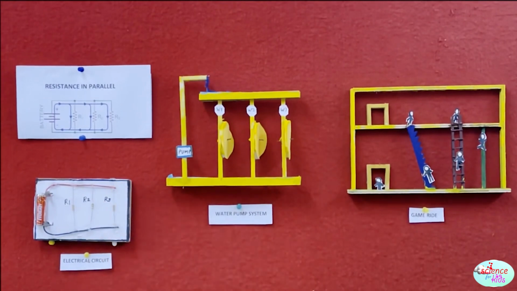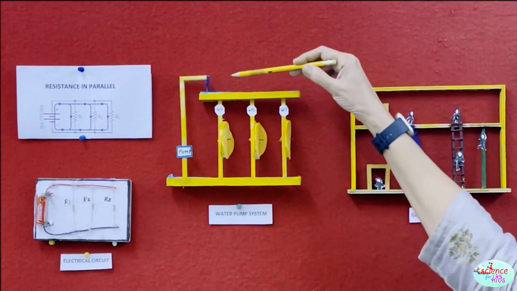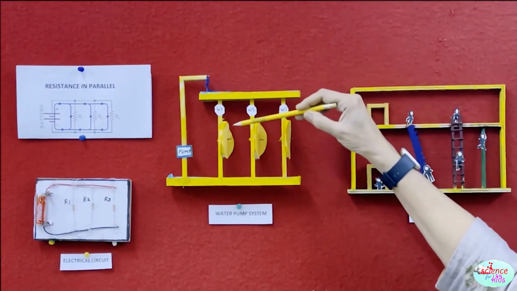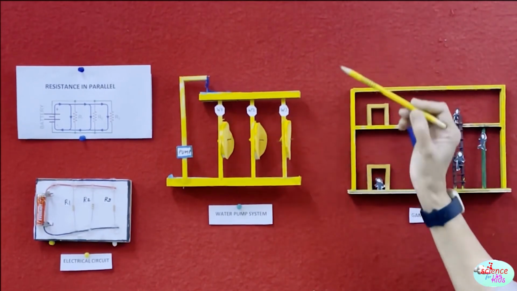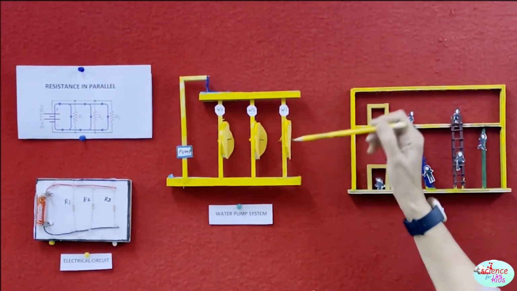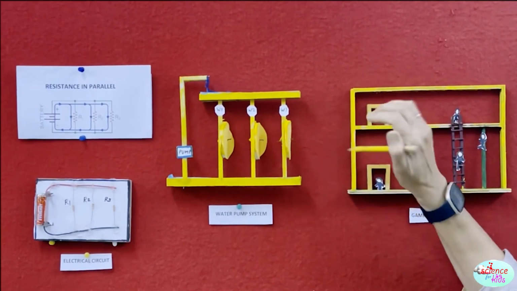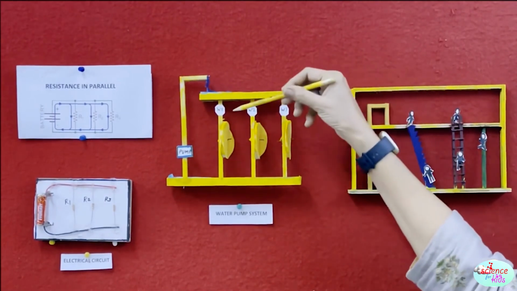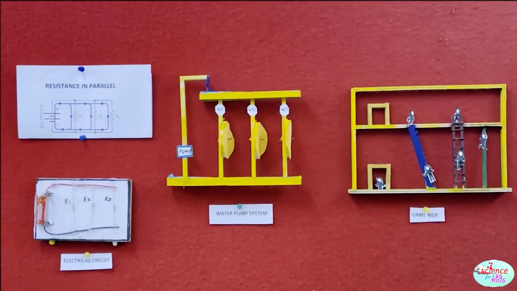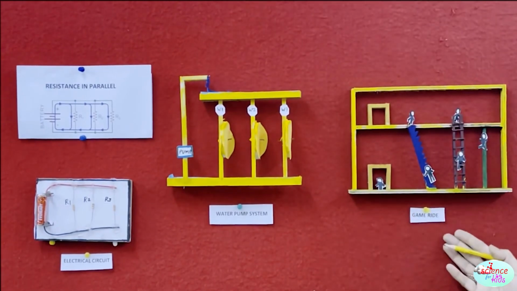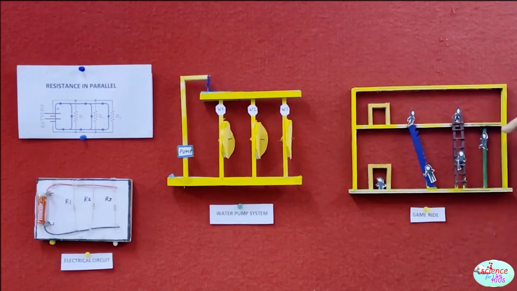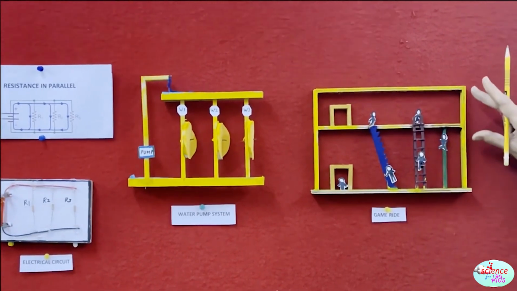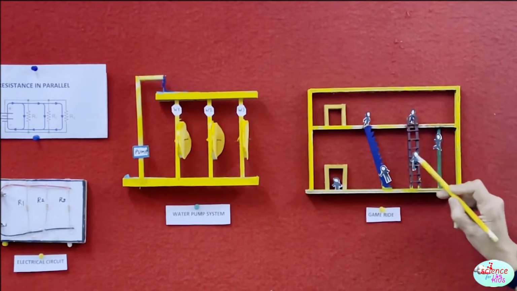In the water pump, when water from the top goes down these wheels, it loses the same amount of its potential energy no matter from which water wheel it goes down, because potential energy depends on the height. And as you can see, the height is the same for all the water wheels. Similarly, in the game ride model, when people go down from top floor, they all lose the same amount of energy, no matter which path they take. Why? Because the height between the 2 floors is the same for each of these paths.